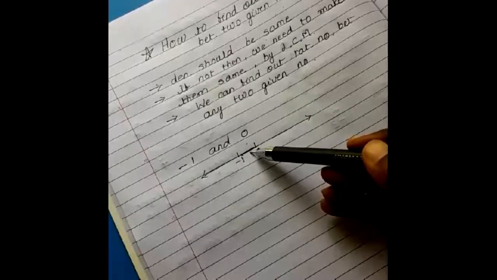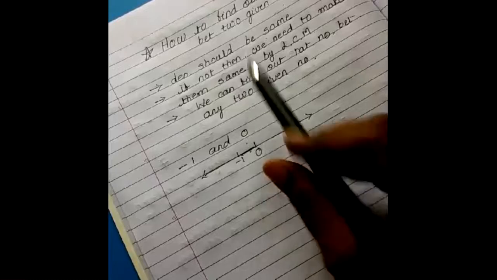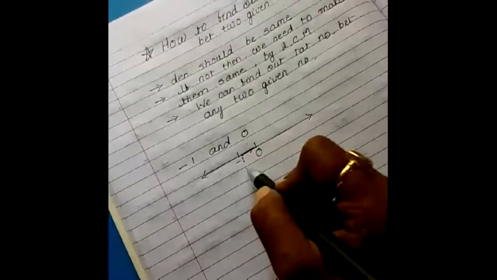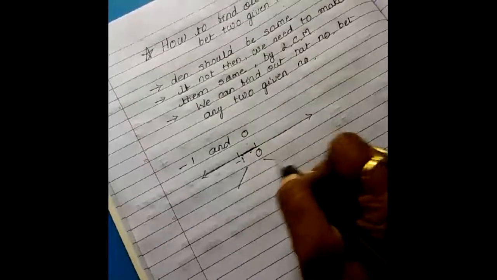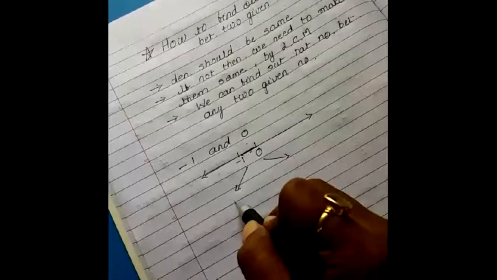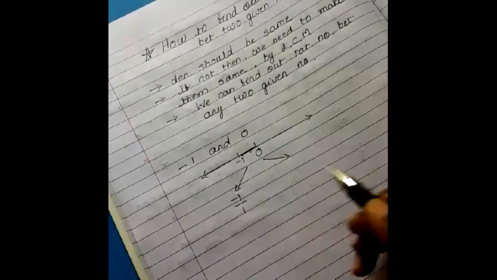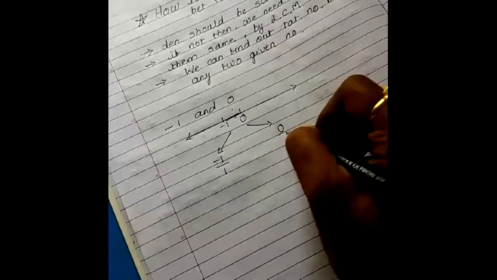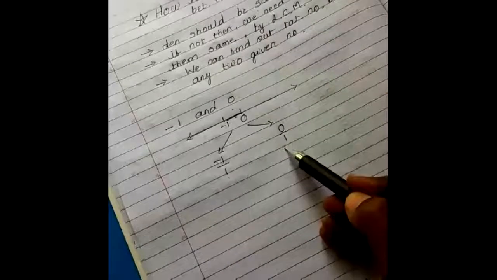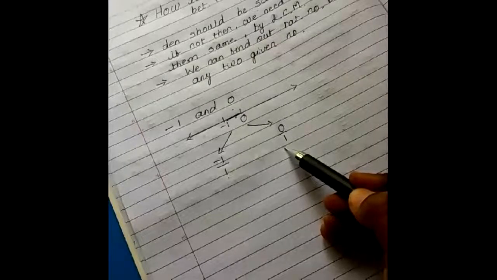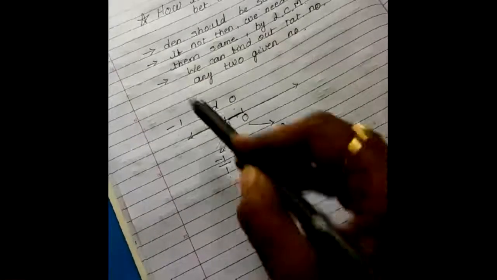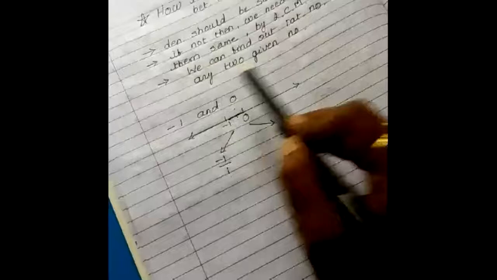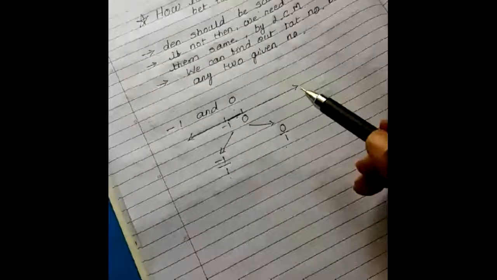That we need to find out. As I said, the denominator should be the same. So just check if the denominators are the same or not. -1 can be written as -1 upon 1 and 0 can be written as 0 upon 1. So yes, the denominators are the same. So we can directly find out the rational numbers between these two numbers.